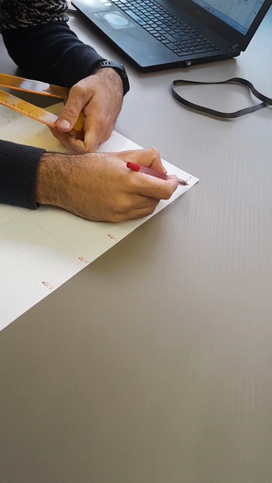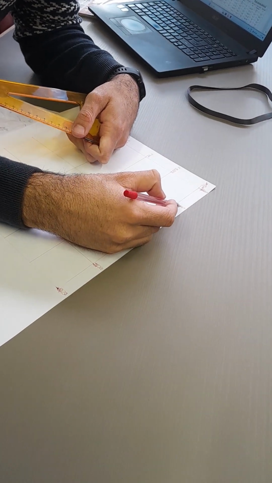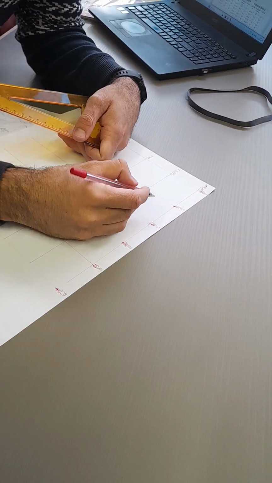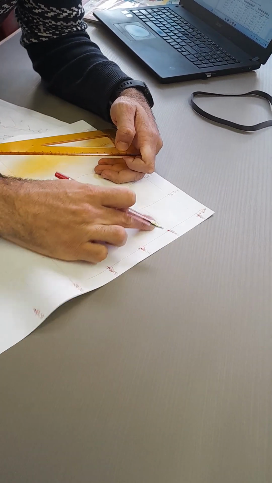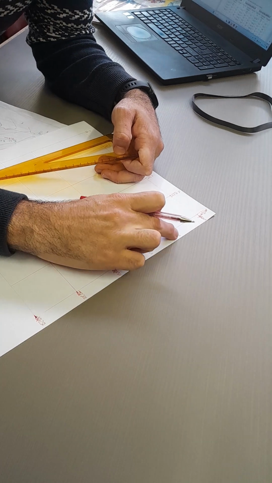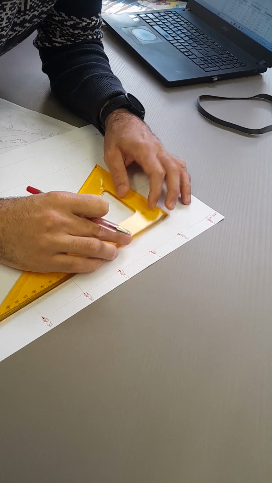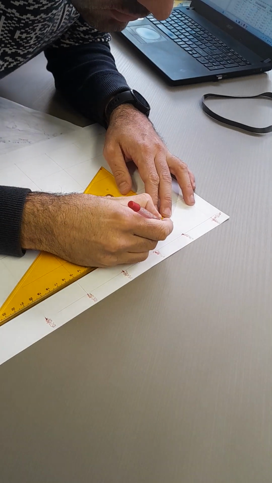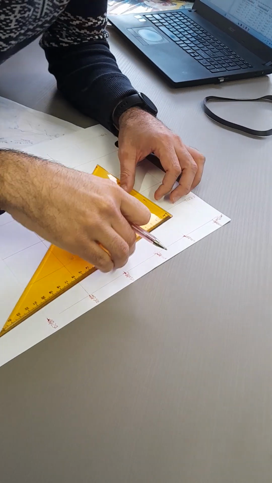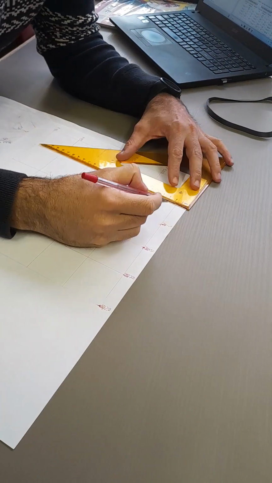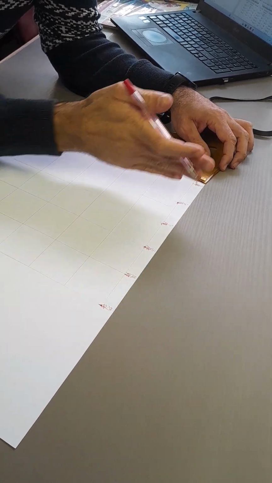If this is 62,000 and that is 62,050, then 62,000 and 64 must be in between here. So 50 and 100. So 64 will then be 10 and 4. So it will be somewhere in this direction. Okay, so you can make a light line. Okay, so we have the y distance.